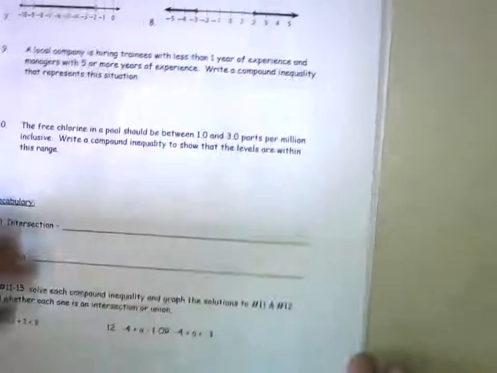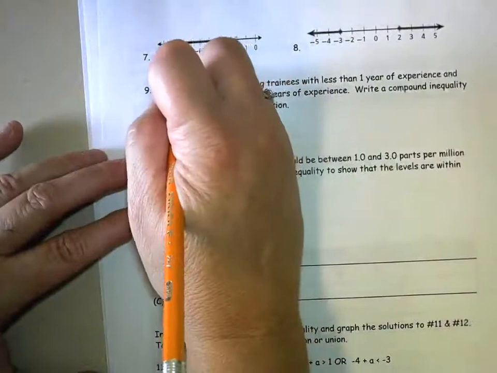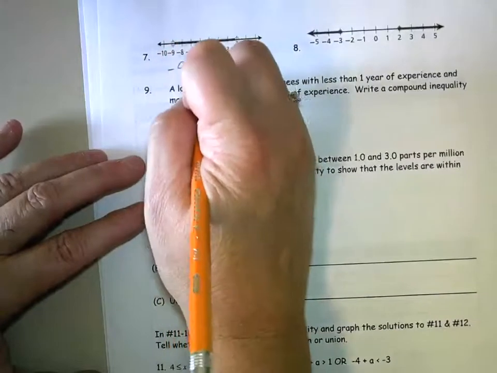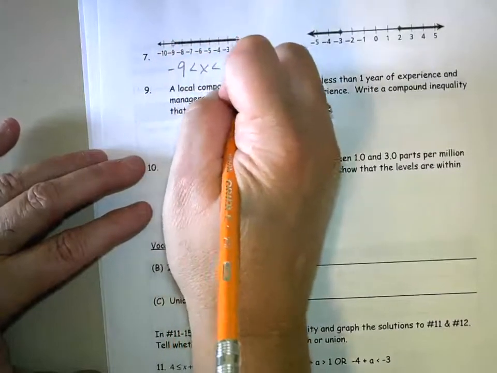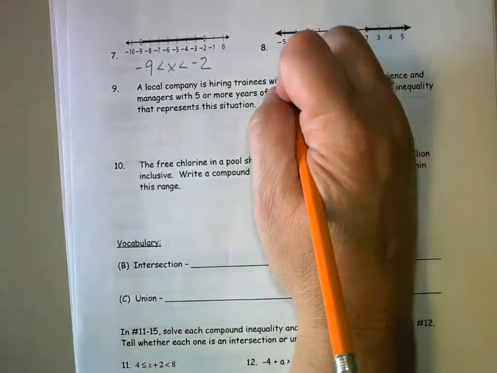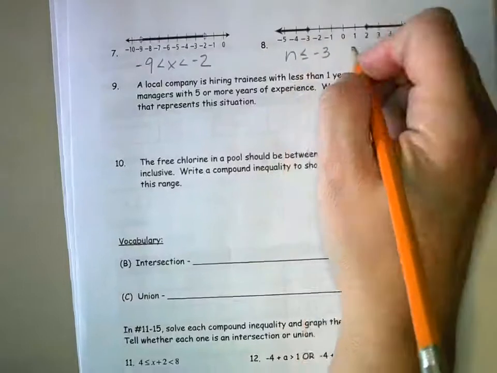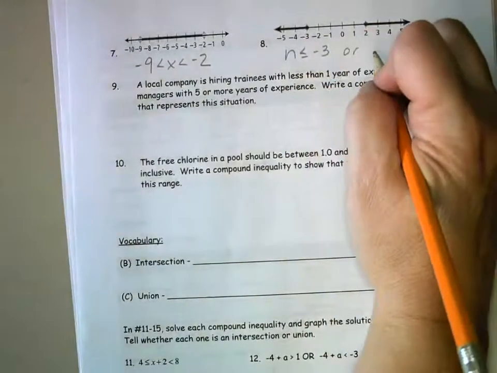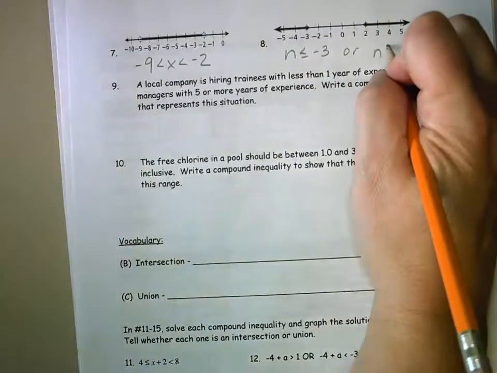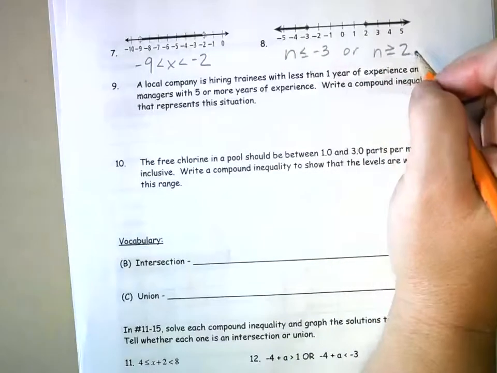Number 7, the shading is in the middle, the variable is in the middle. -9 is less than x is less than -2. And this one, these numbers are less than or equal to -3, or those numbers are greater than or equal to 2.